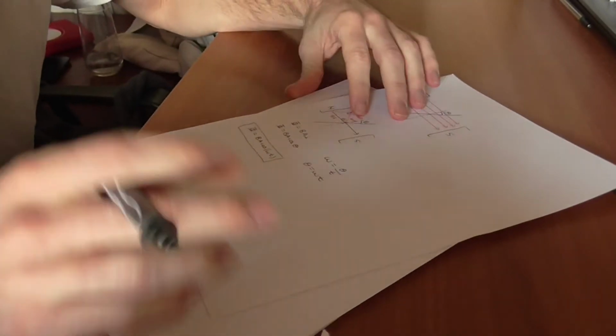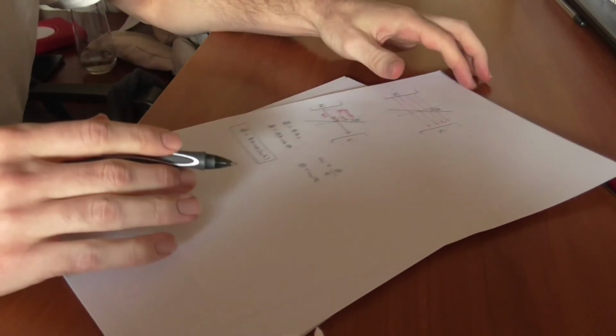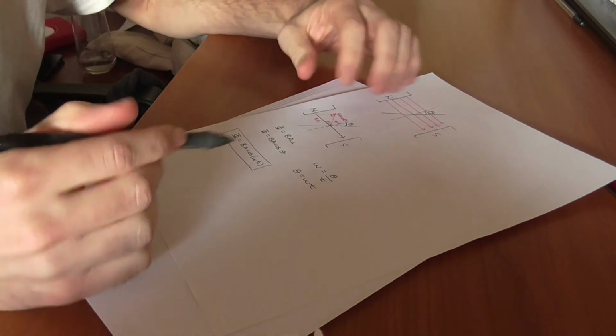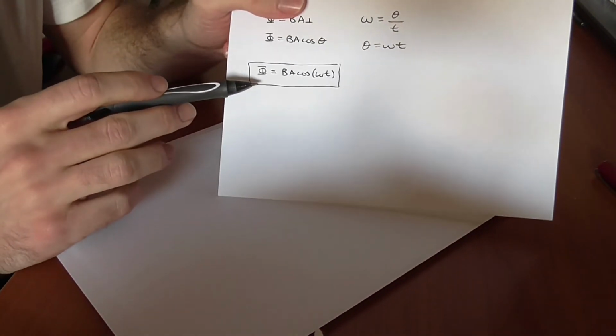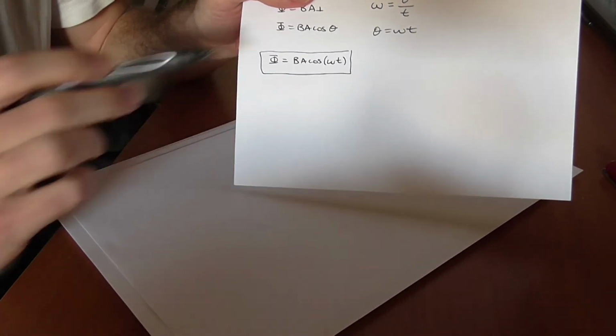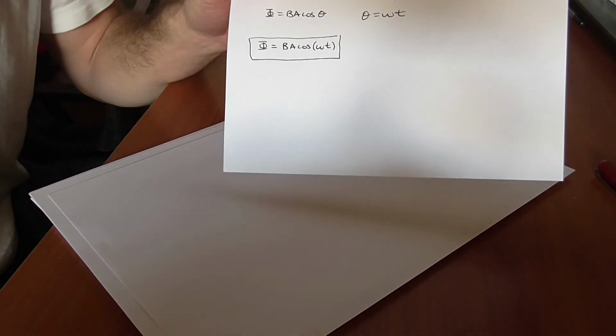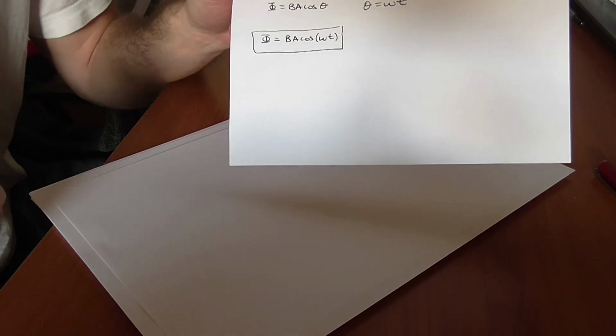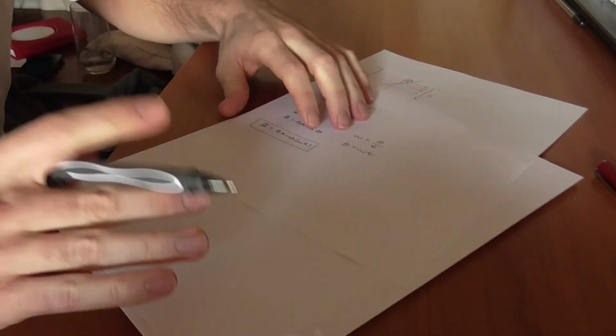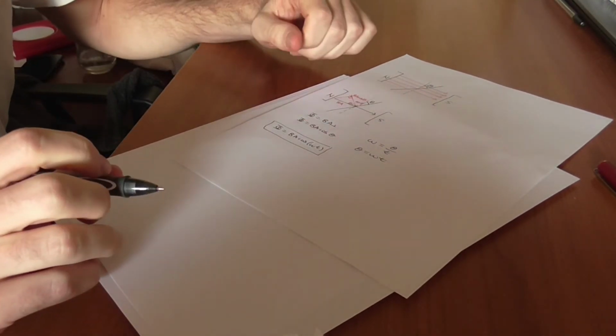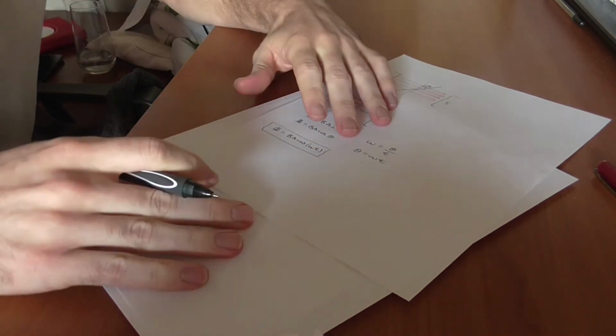Now, this is really useful for us because, first of all, it actually confirms what we already knew, which is that our flux versus time graph is going to be a cosine graph, right? Maximum positive to 0, maximum negative back to 0, like what we talked about at the beginning. But it also gives us a way to figure out the equation for our EMF versus time graph.